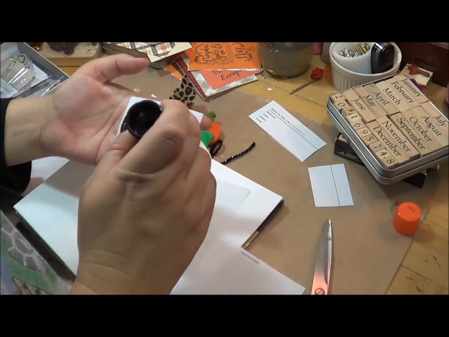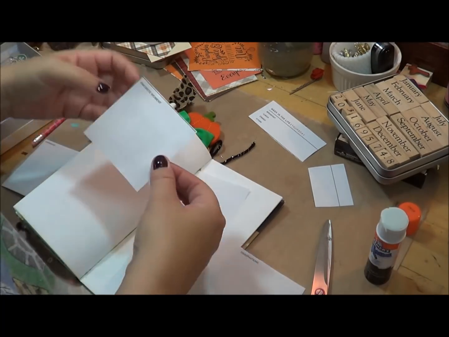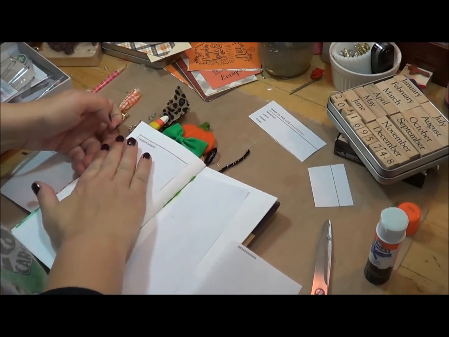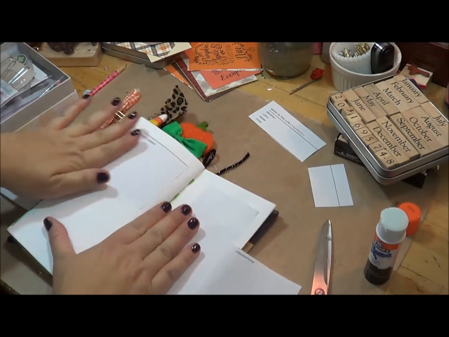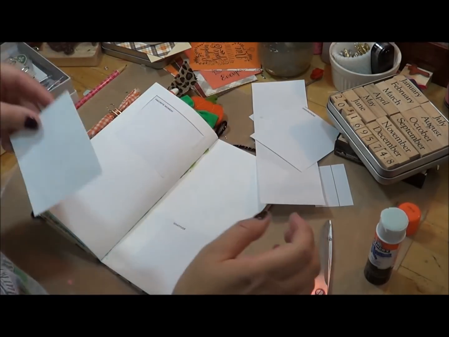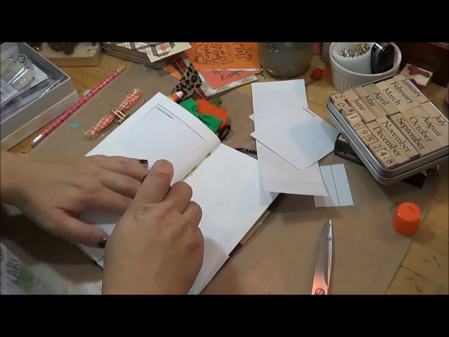I kind of want to do a little creative journaling tag a day, and I'll show you that here in just a moment. I just wanted to put these in here real quick and show you that. Whoops, I got wrinkly. And then I will show you what I'm doing this month.